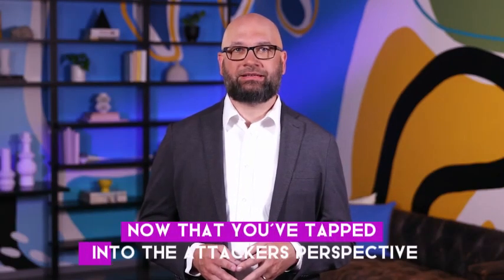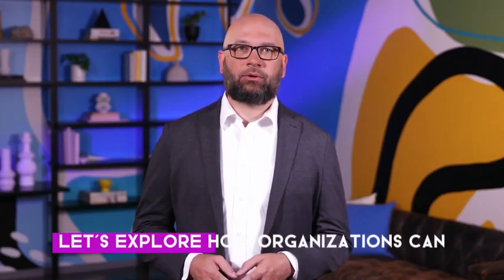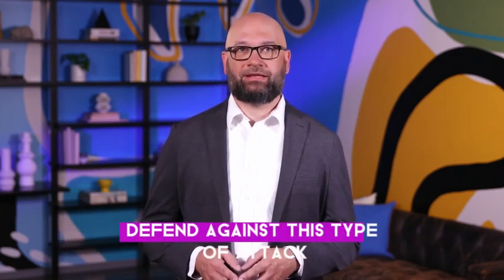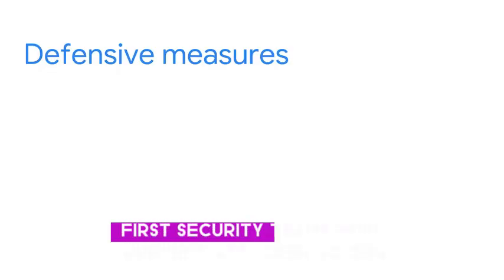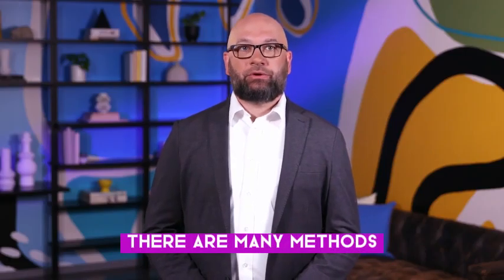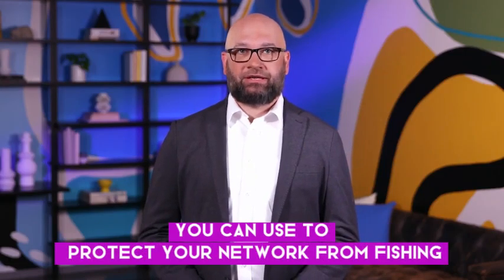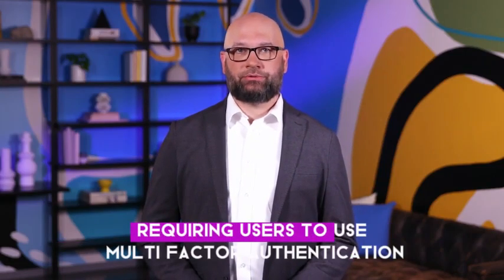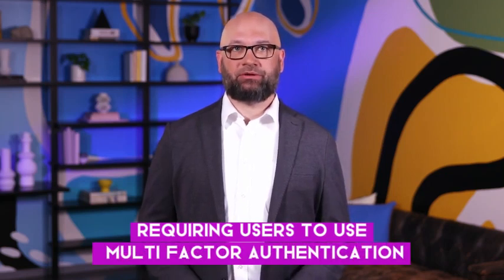Now that you've tapped into the attacker's perspective, let's explore how organizations can defend against this type of attack. First, security teams must prevent attacker access. There are many methods you can use to protect your network from phishing attempts. For example, requiring users to use multi-factor authentication.